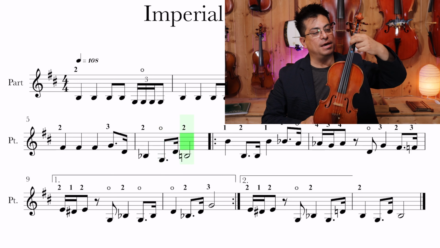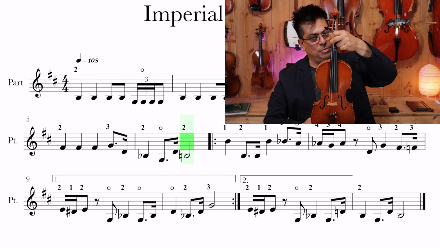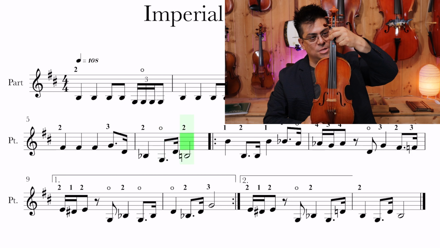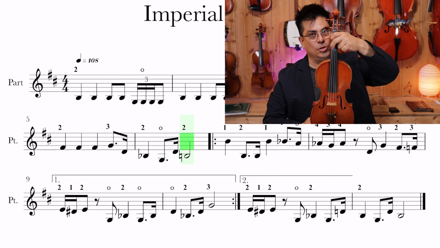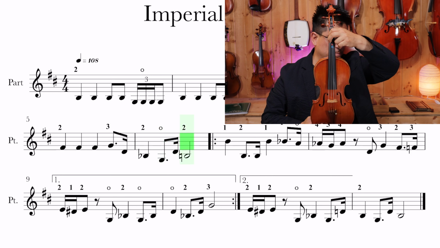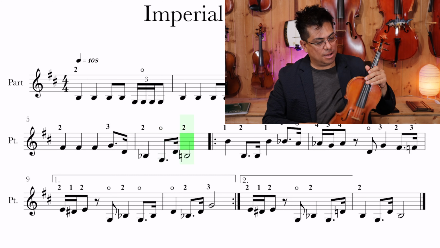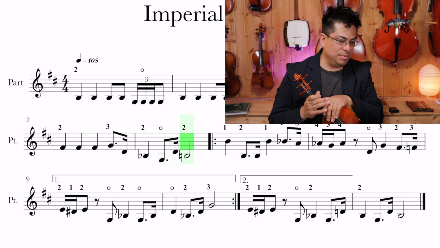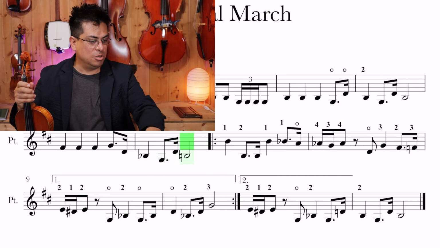So just be careful that there are instances where you're going to play a B flat, and at the end of the measure you're going to have to go to the B natural. And if you don't do it like that, it's not going to sound the same. So that's another spot.